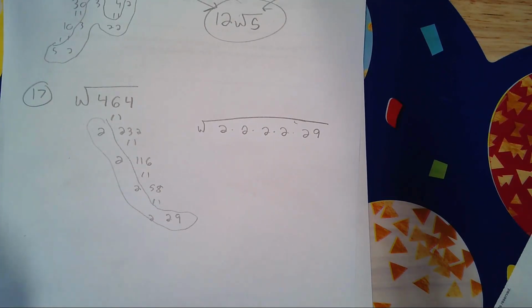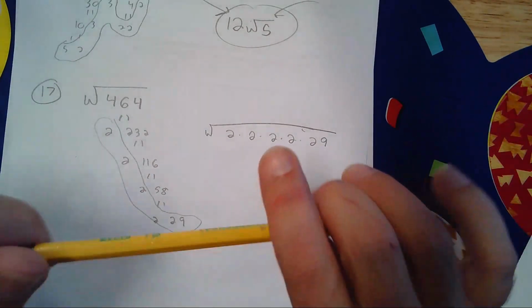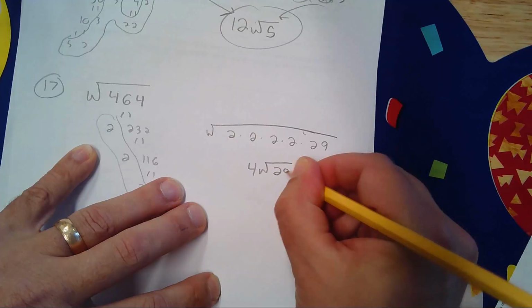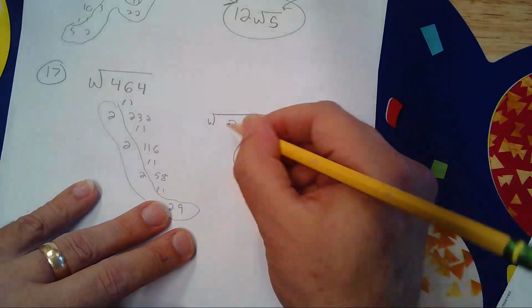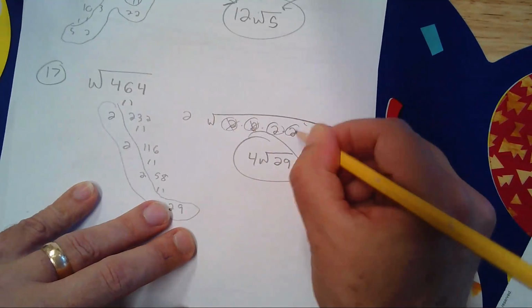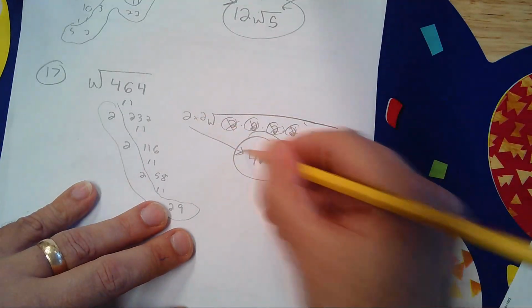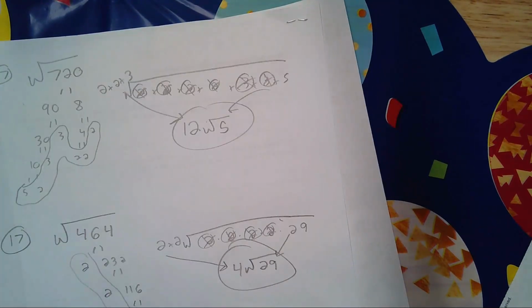So, let's see. Does anybody think they know what the answer to 17 is? Sam got one already. Colin? 4 root 29. 4 root 29 is correct. What is root 29? Did you get that one, Faith? Wonder if root 29 is a 6, 7, or I bet it does. There's a 2. Oh, another 2 right over there. I got 2 times 2 on the outside. There's my 4. Root 29 is prime. It won't go any farther than that. Let's look at a couple on the backside.